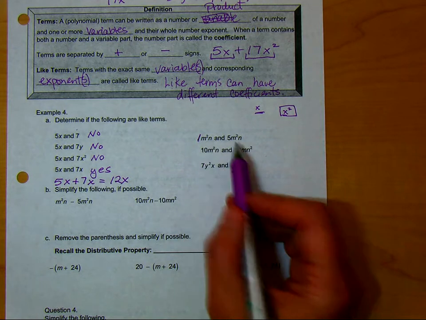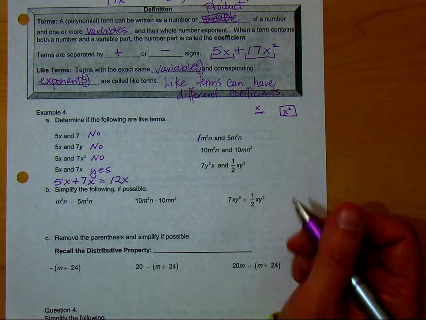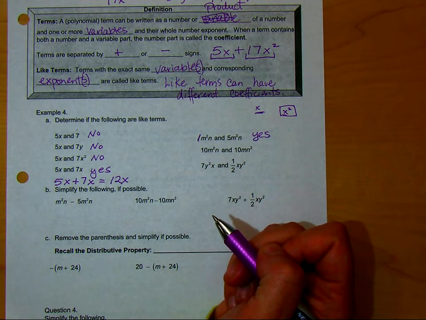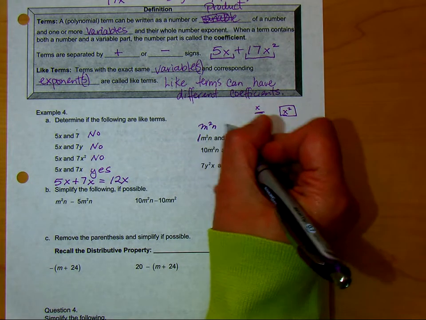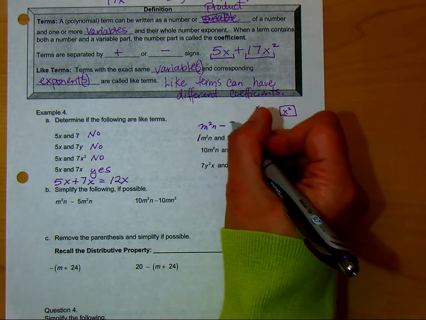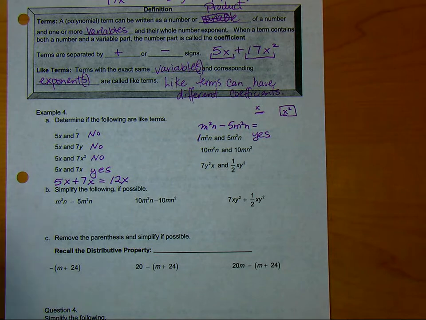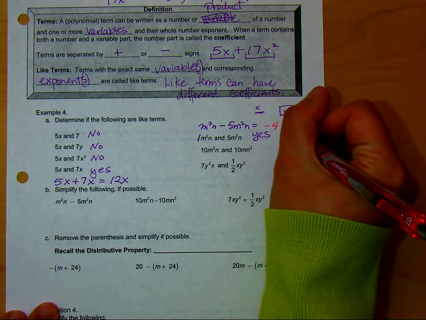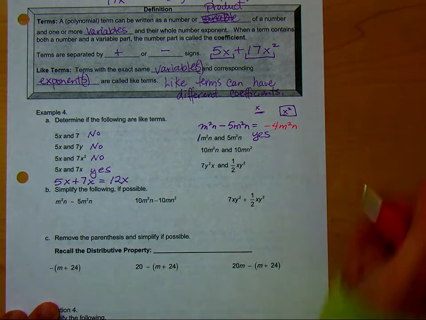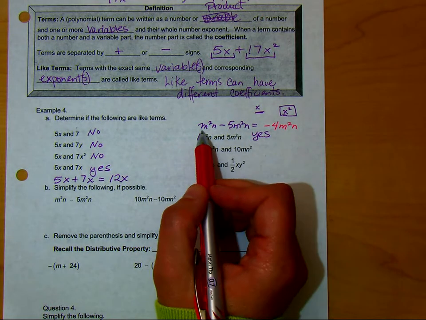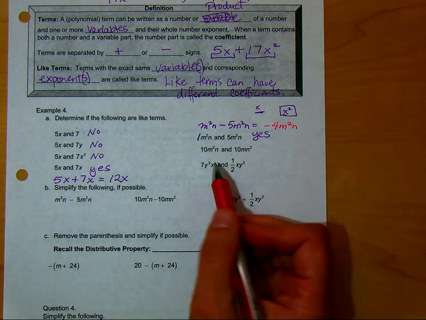Are these alike? What makes them alike? Exactly. So if I have m squared n and I wanted to subtract 5m squared n, what would I get if I were to combine those two? I would have negative 4m squared n, right? The variables and the exponents stay the same. The coefficient tells me how many I have. If I subtracted 5 from 1, I would get negative 4.